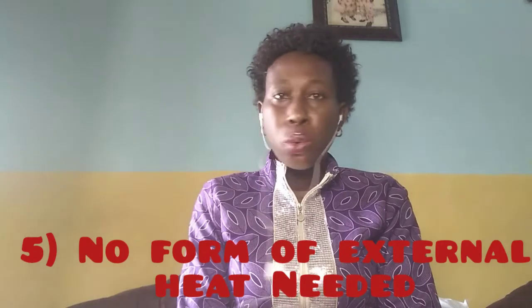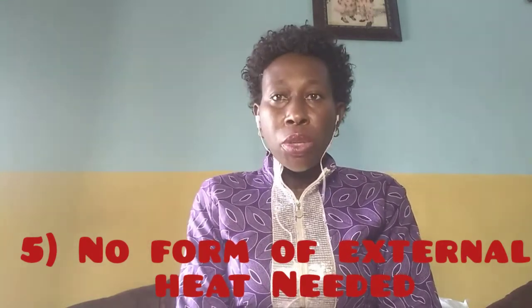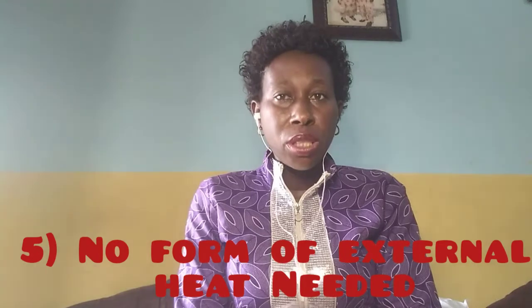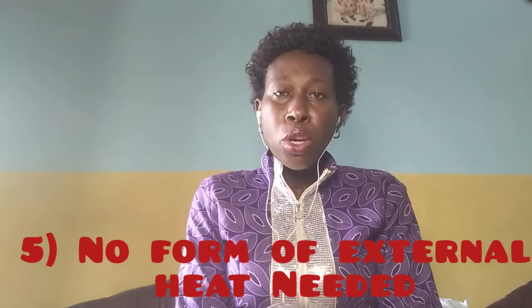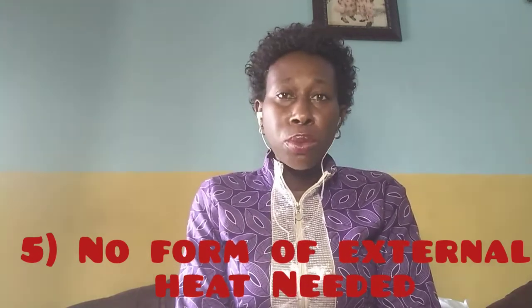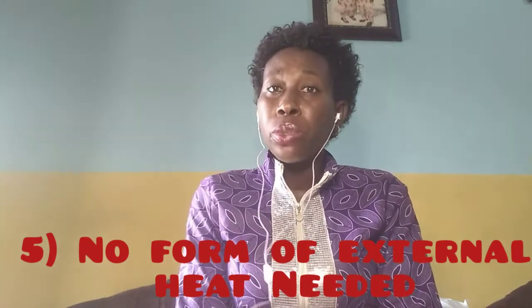And the last but not the least is that you don't need any form of heat at all. In the hot method you'll be needing a source of heat to help cement the soap. But in this instance, you are not using any form of heat. Remember that if you're producing for commercial purpose, once you introduce any form of heat, it is also increasing your cost. Note that anything you introduce into that soap increases your cost. But in this case, there is no form of heat at all. So even the hazard that comes with fire is excluded. So that is also an advantage.